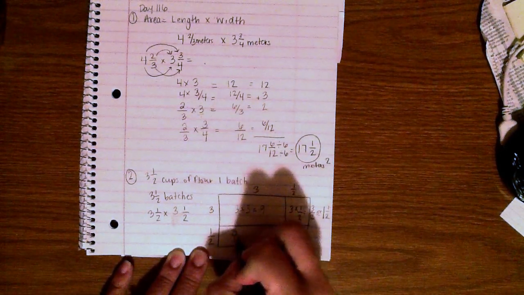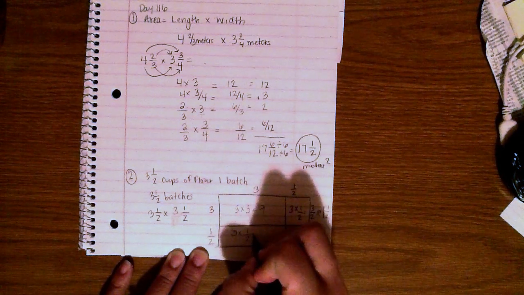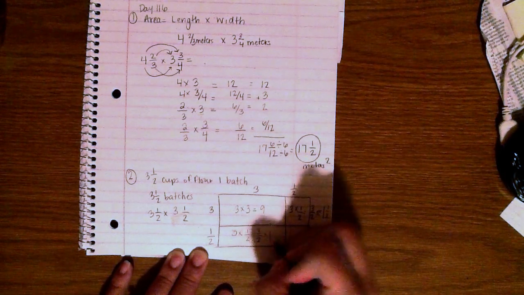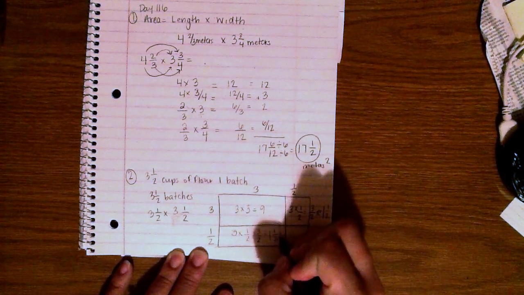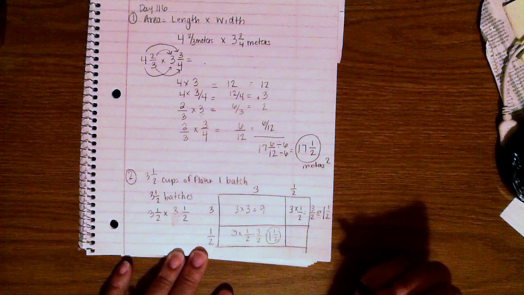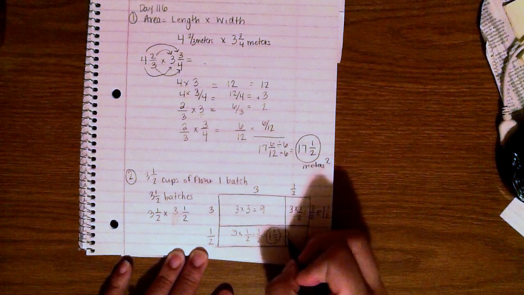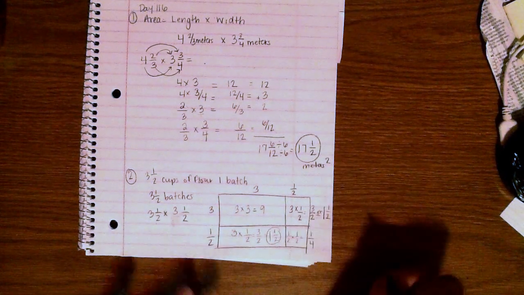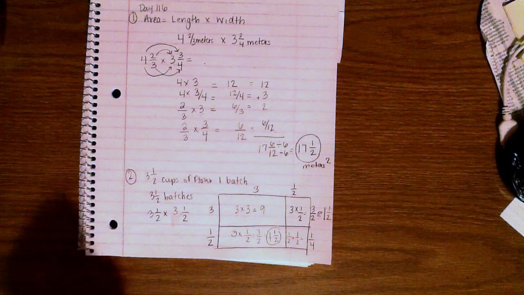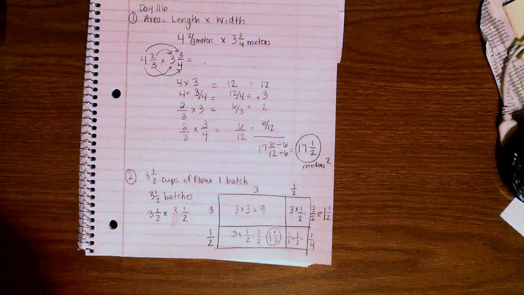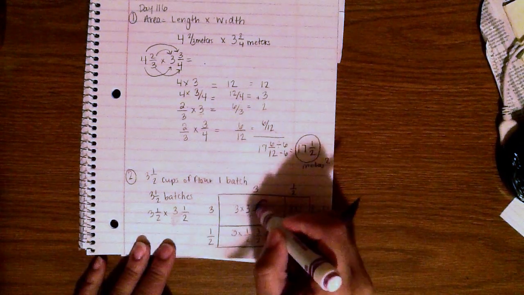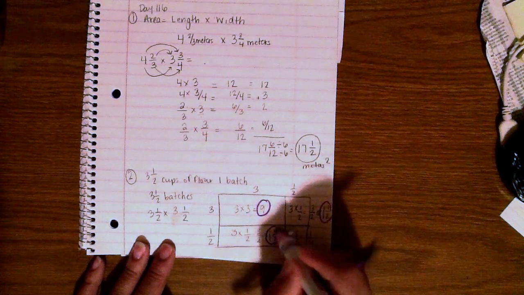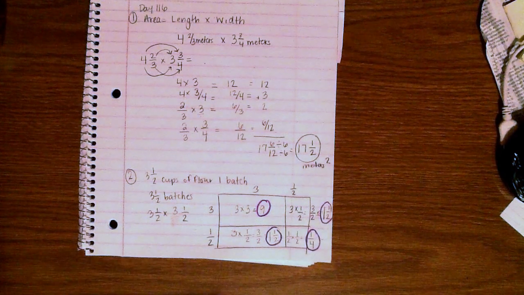So down here would be 3 times 1/2 again, which is 3 halves. 2 goes in the 3 one whole time, and then I have 1/2 left over, so 1 1/2 again. And then 1/2 times 1/2 equals 1/4. So I end up with several different partial products: 9, 1 1/2, 1 1/2, and 1/4.